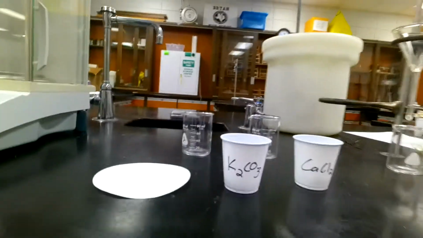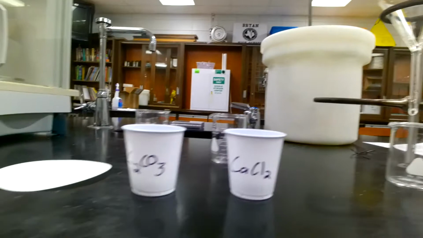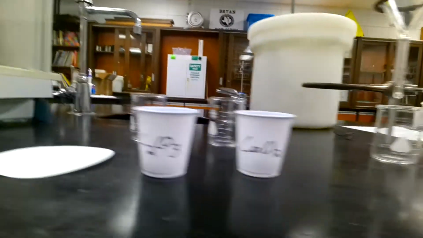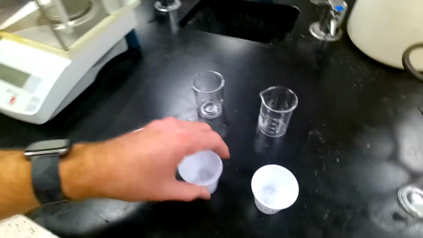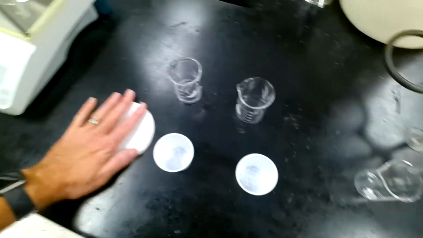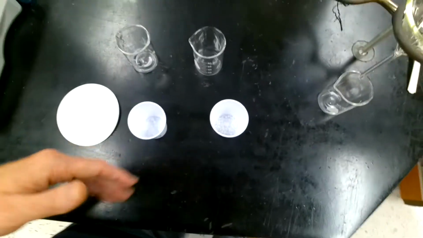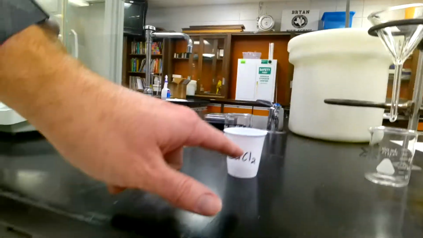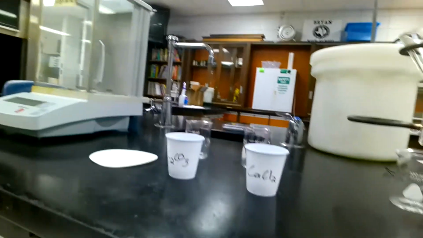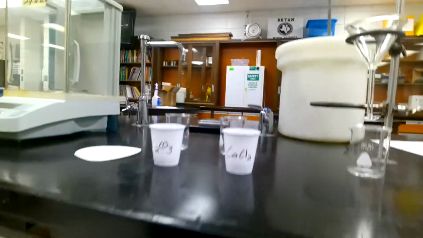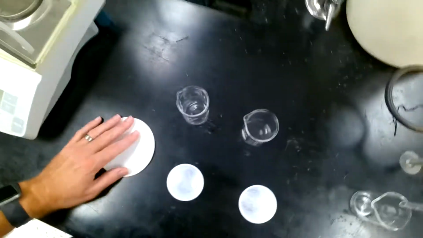So this is the general setup that we've got here. We've got our calcium carbonate, potassium carbonate and calcium chloride already set up. I'm not going to tell you the weights because everybody should be able to calculate the weights. I will tell you that calcium chloride was my limiting reactant this time. So just an FYI.